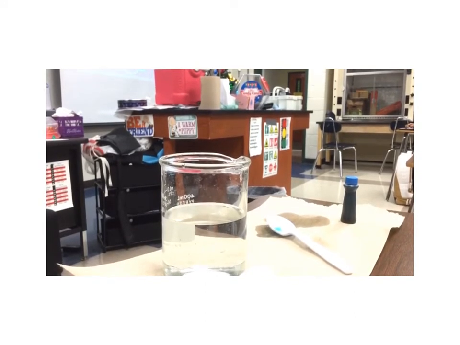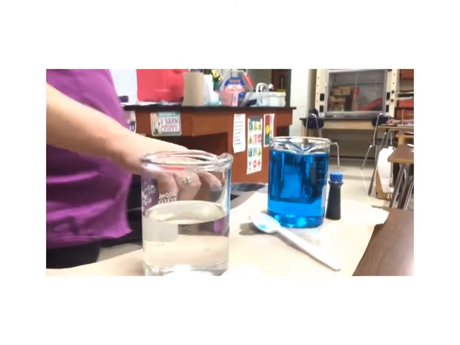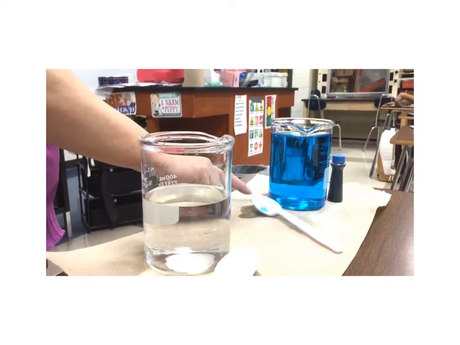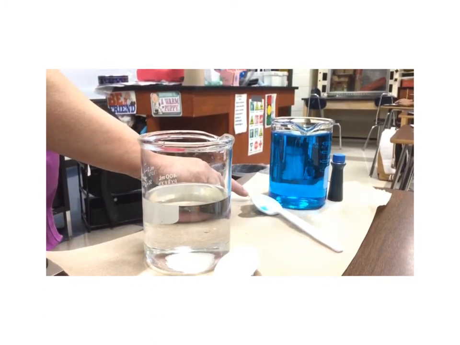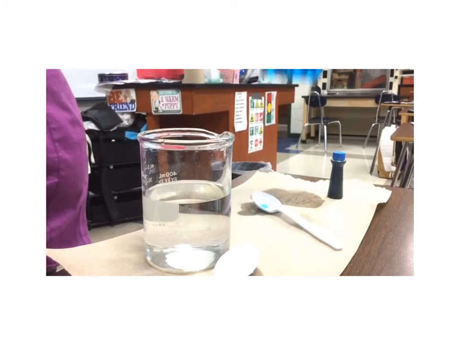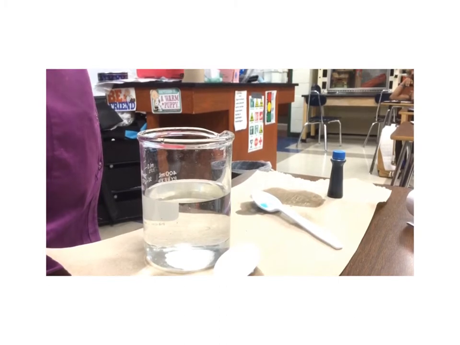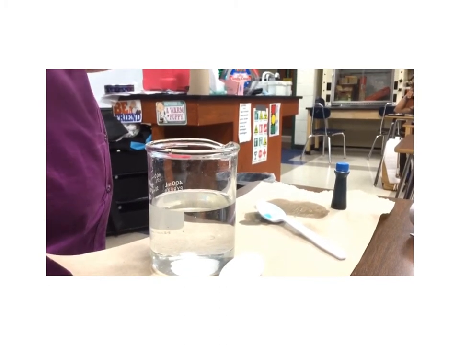I know. Okay, see how we put more water? The water's down there. Now, did it get lighter or is it darker? It's lighter. So this is called dilution. Okay? It's not the same. Before it was a deeper blue, you couldn't see the numbers. And now it's a lighter blue.